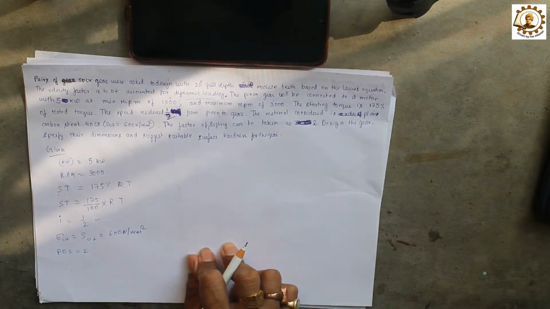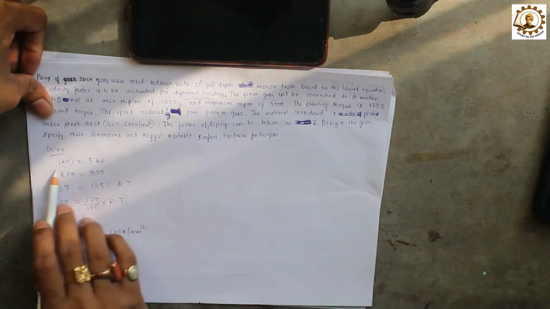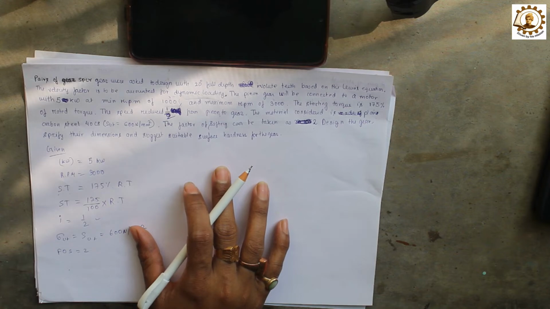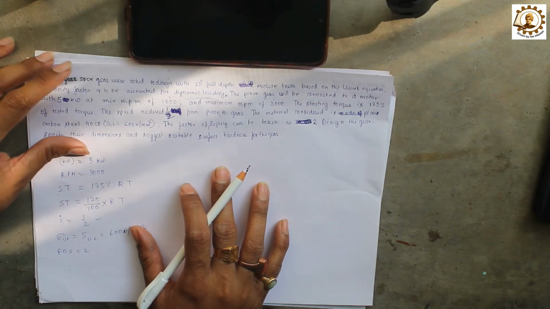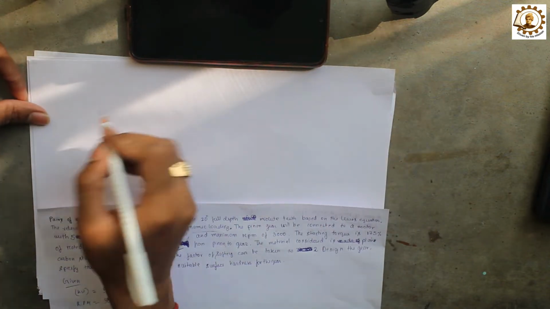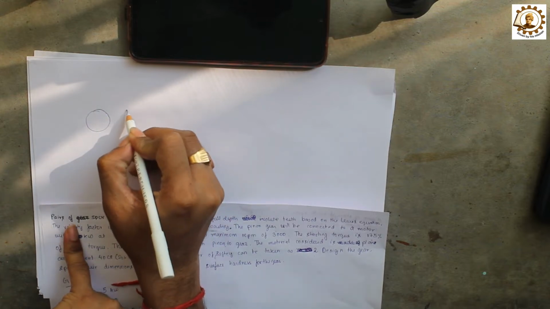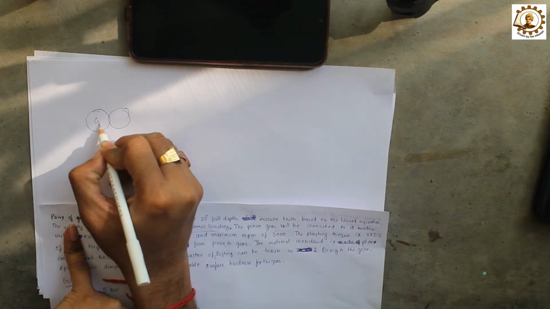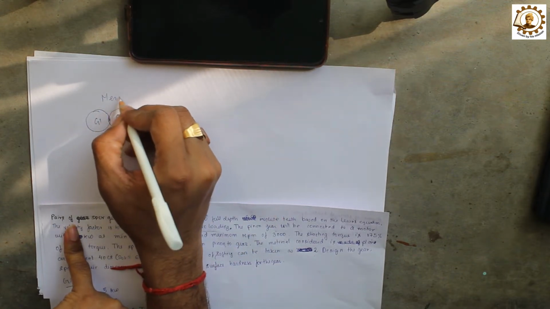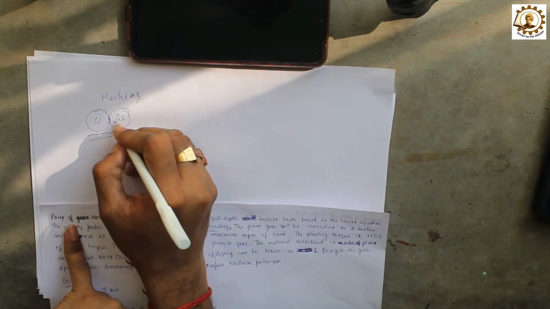So the thing is that we have many things. How to start? We have been provided with 5 kW power, RPM, everything. For designing a gear, what do we need first? For that, we have to understand the gear phenomena. What are the gear phenomena? For example, if we consider two gears meshing, let us call them G1 and G2. They are meshing with each other.